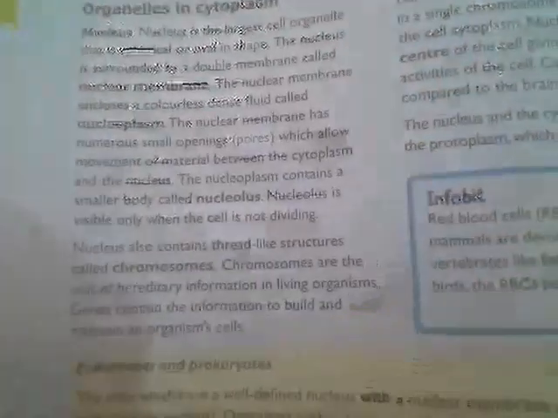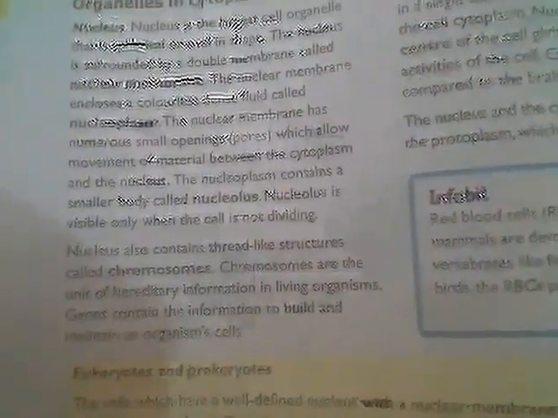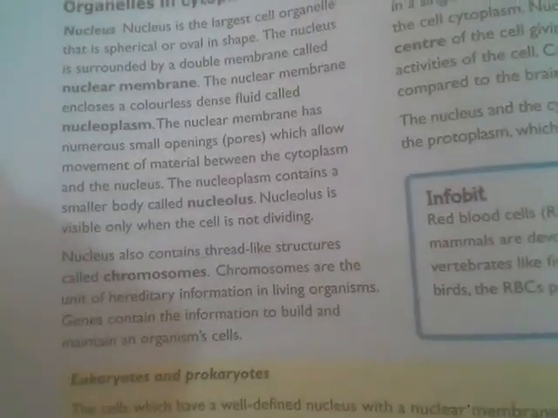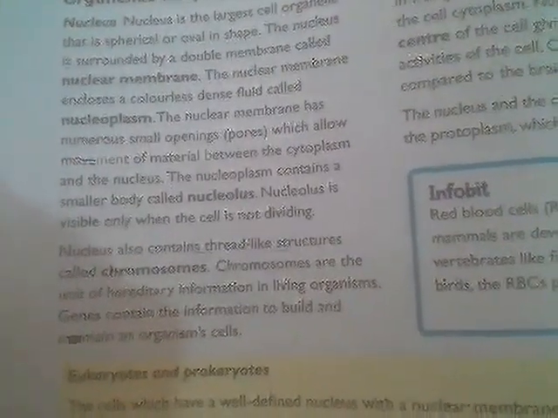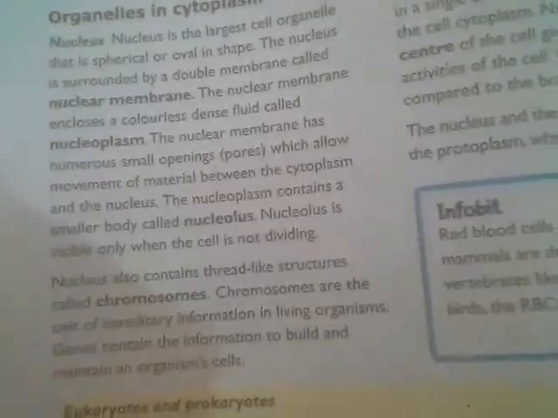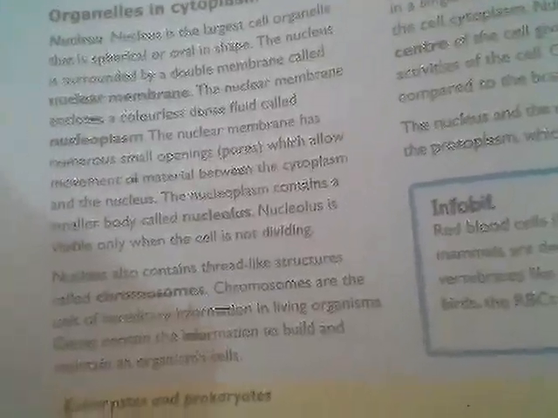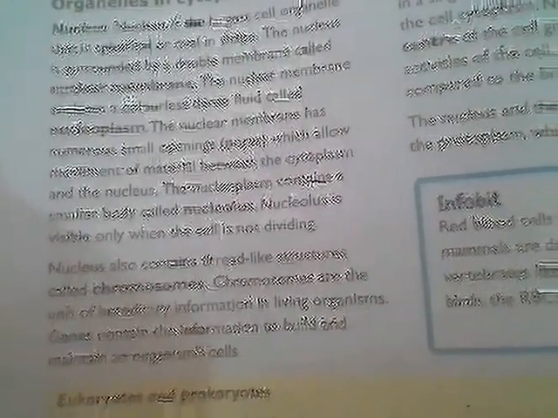And what is the function of the nucleus? We'll see. It has a thread-like structure called chromosome, and chromosomes carry the hereditary character which we carry. So I have some qualities of my parents, so those are my hereditary characters, and in some cases we also carry some hereditary diseases. So that is present in the nucleus.